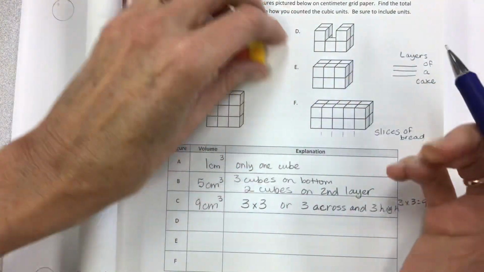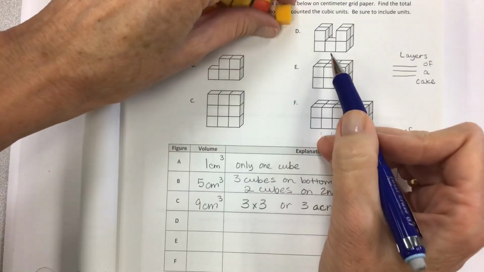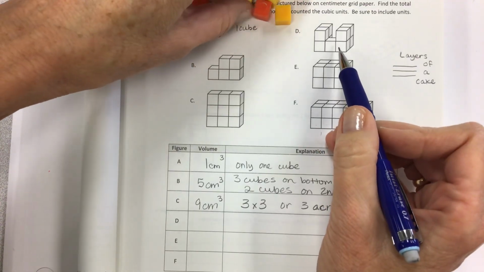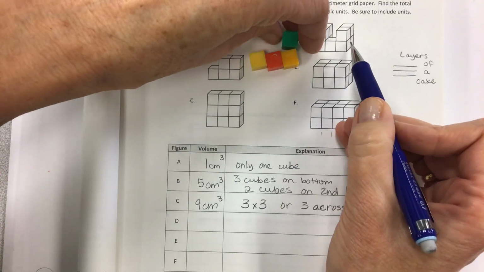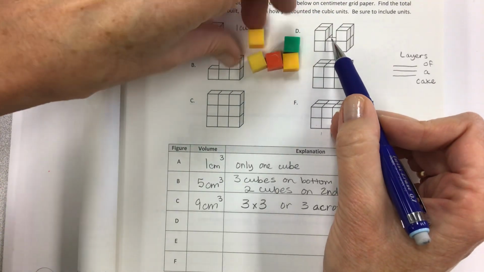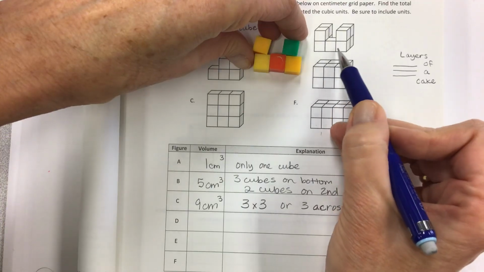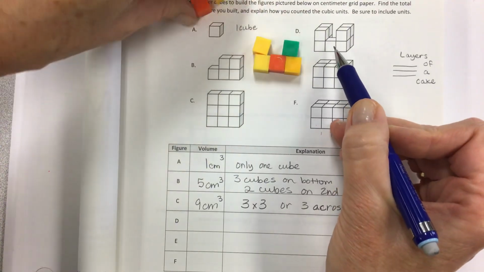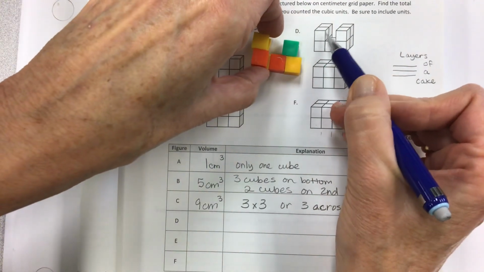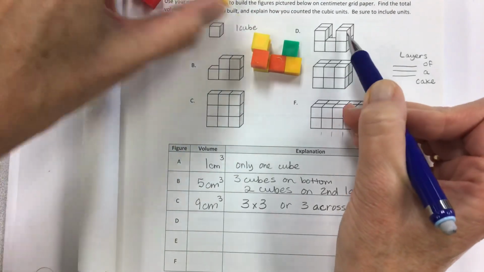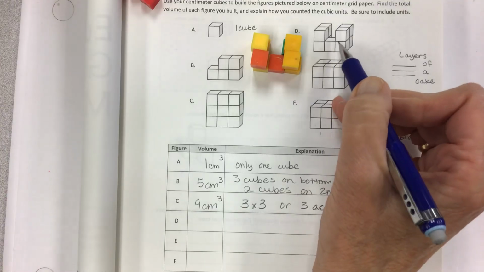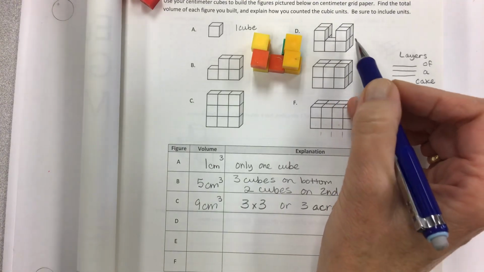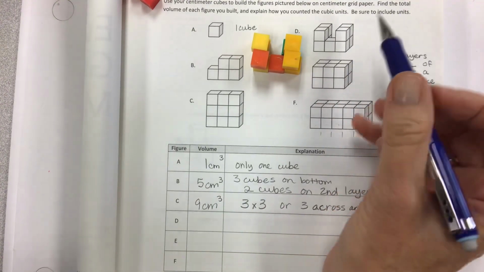Okay, and then for D, now this is when they get into what are called irregular prisms. And so you've got the 3 across the front, but I also see one back here. And then I have another one back here. So the bottom is kind of like a U shape. And then there are 2 stacked up on this side, but not in the middle, and 2 stacked up on this side. Now this is what you might think would be like the hardest one because it is so irregular.